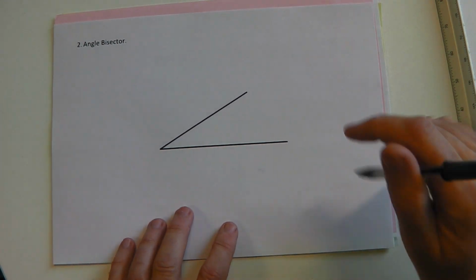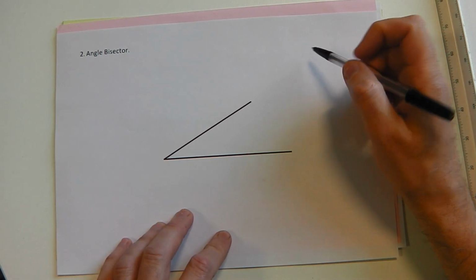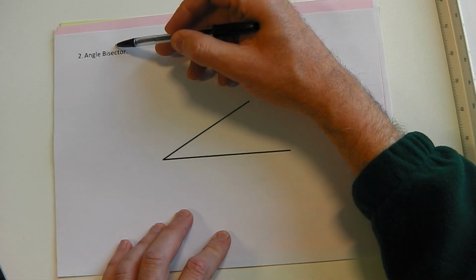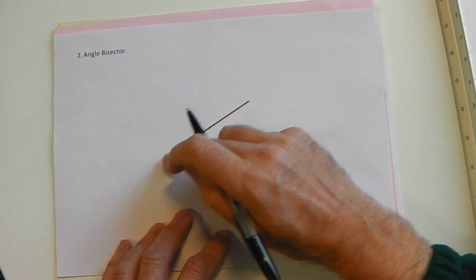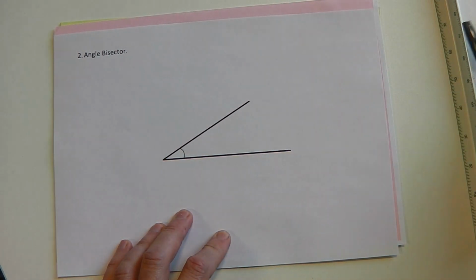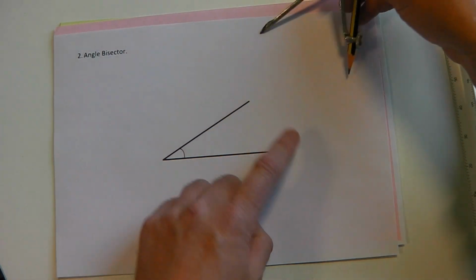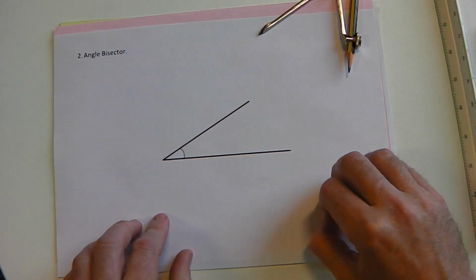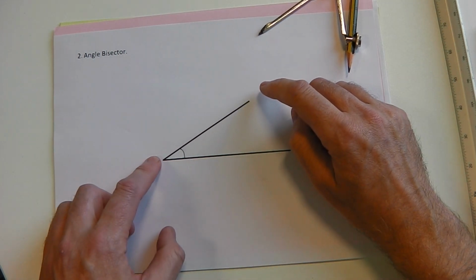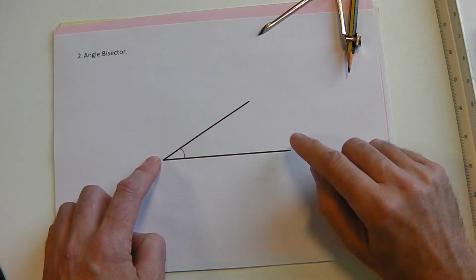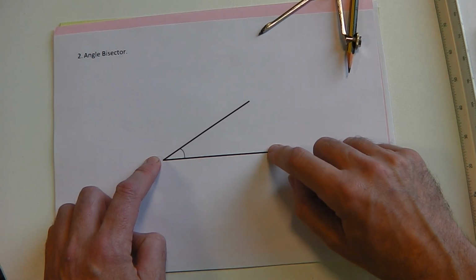The next one, just as simple, is an angle bisector. So again, bisector, we're going to cut it in half. So what we're going to do is cut this angle perfectly in half. Now, if we do a similar kind of thing from the end of each of these lines, we won't end up with it split in half, because the distance from here to here is different to the distance from here to here. We can see this line is longer.